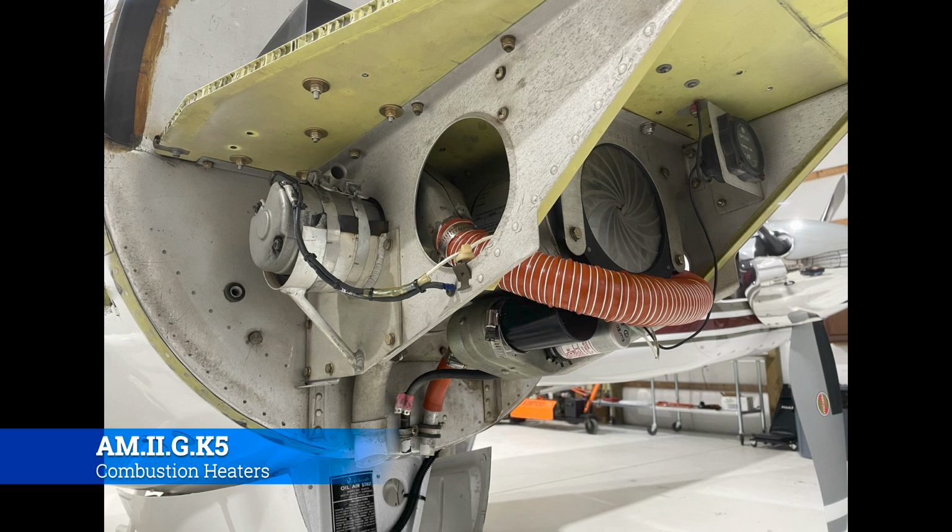They all do the same thing and in the same way, but their construction could be a little bit different from heater to heater. So, very important to just simply follow the manual. Whatever the manual says, that's what you do.